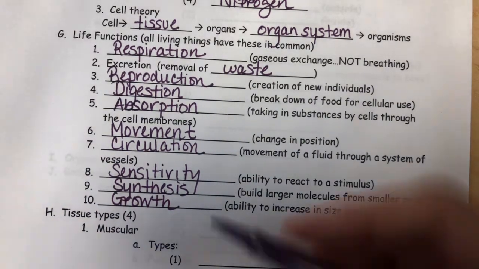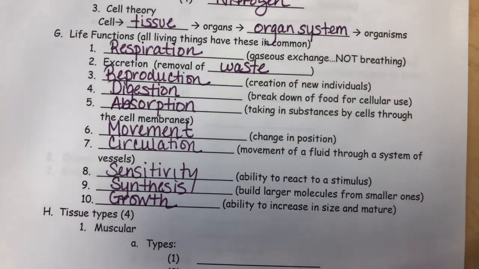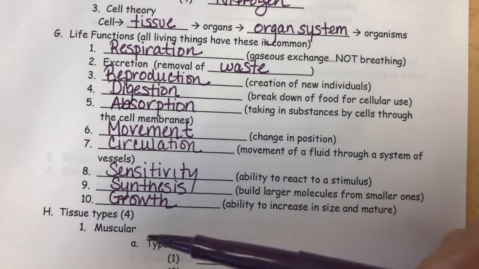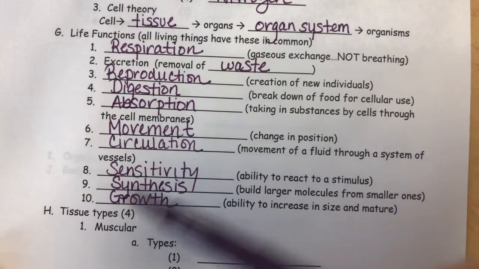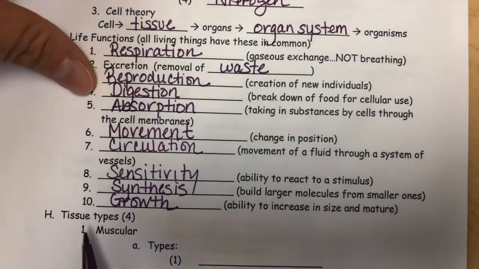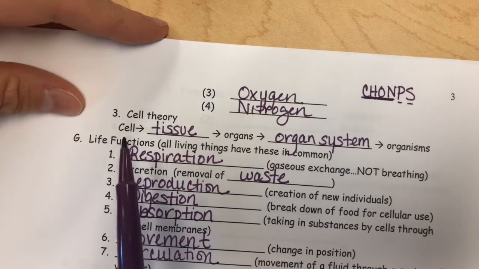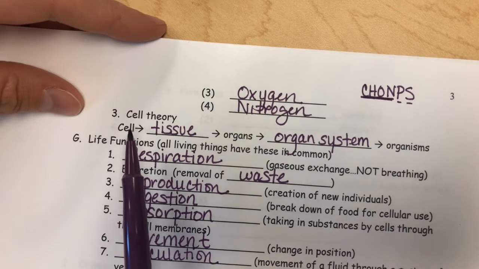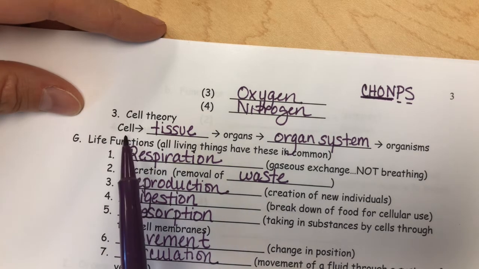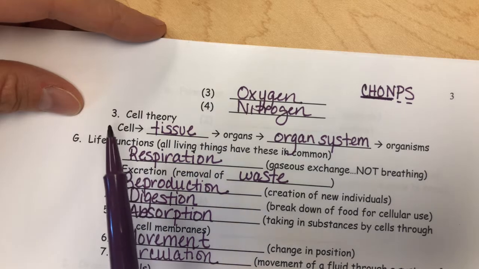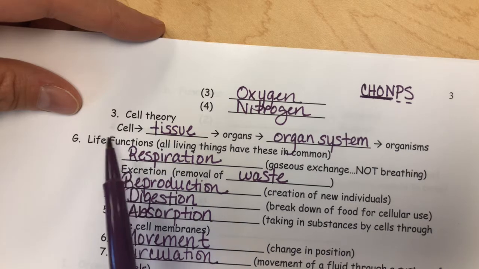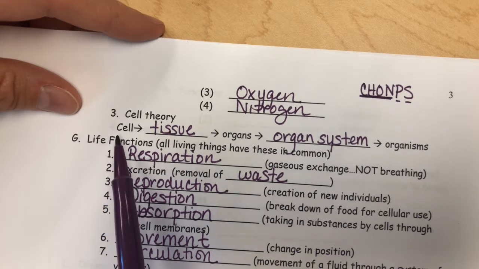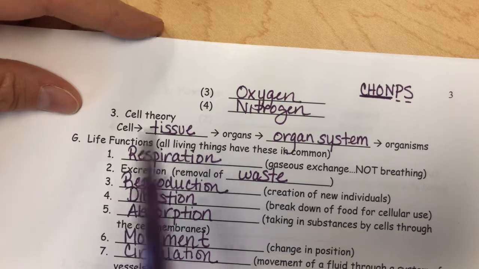All right, so those are some of the things that humans are able to do, and the characteristics of the life that we have. There are different kinds of cells: muscle cells, nervous cells, skin cells. There are all different types of cells, and those cells have various functions, and those cells come together to work with each other to form tissues.